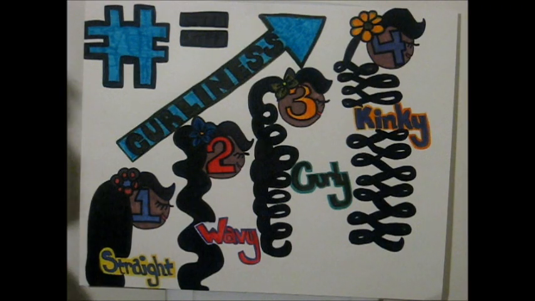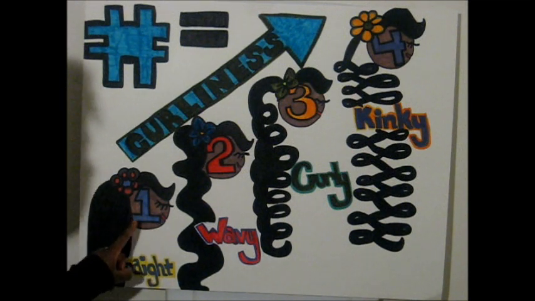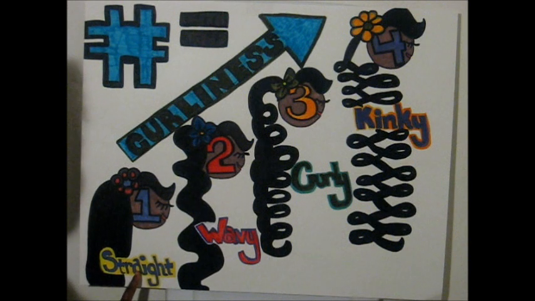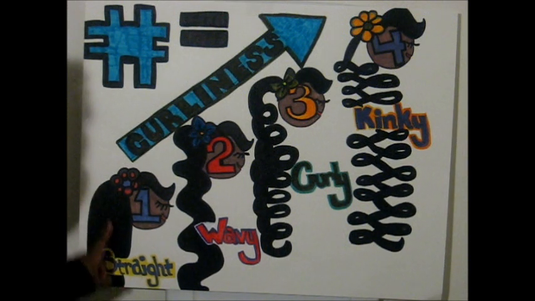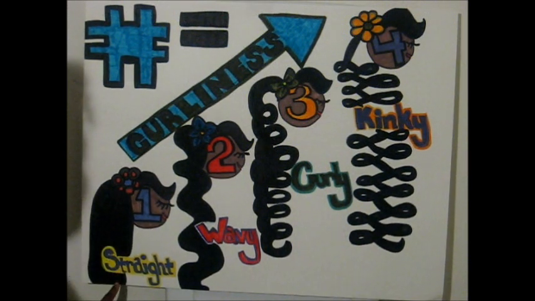The more common system that you'll hear about in the natural community is Andre Walker, or Oprah's stylist's, hair typing system. It's a two-part system that includes a number followed by a letter to describe your curl pattern or shape, as well as essentially your curl density. So the first type is straight hair. And again, you can see straight hair has that I shape.